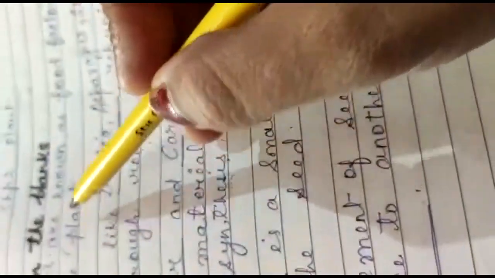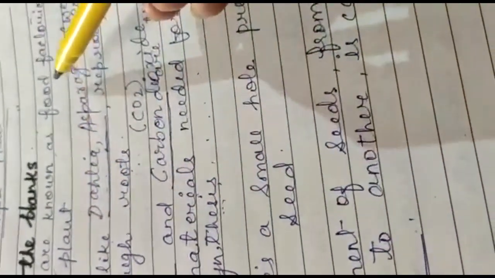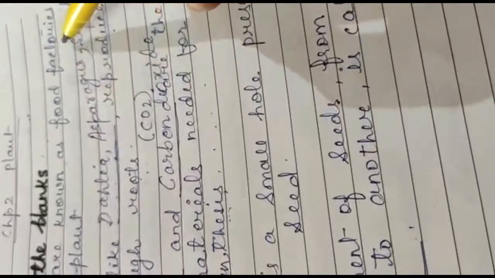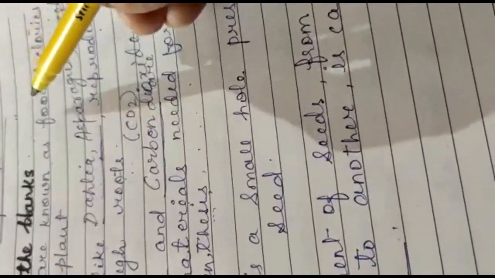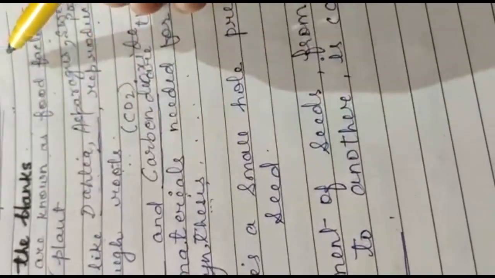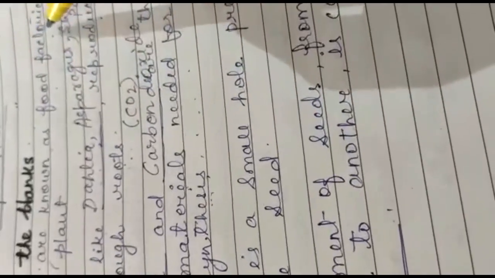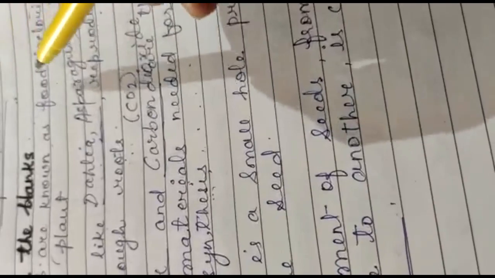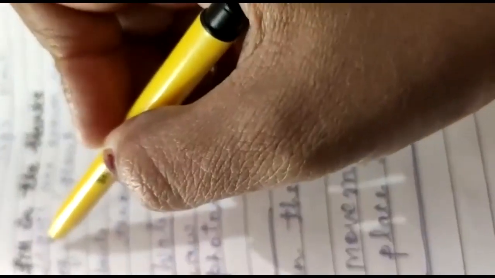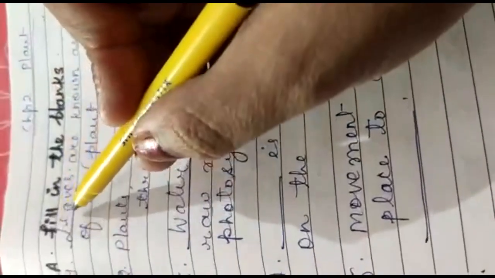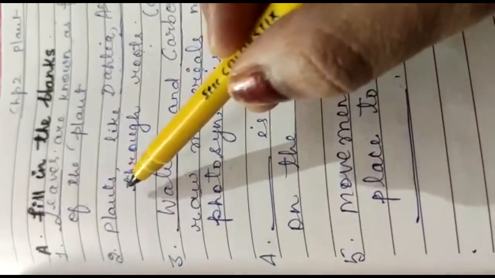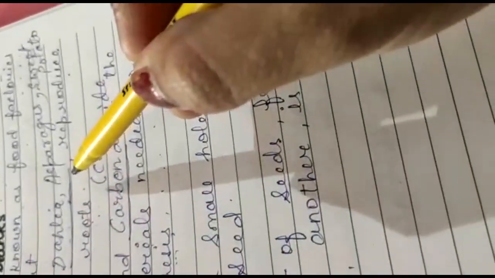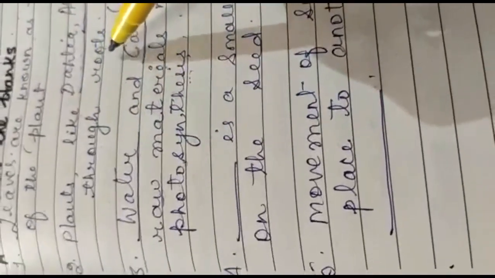Blanks are known as food factories of the plant. You have already learned the definition of food factories. What are the factories in plants? Leaves prepare food for the plant, so leaves are the factories of the plant. So the answer of the blank is leaves. L-E-A-V-E-S.